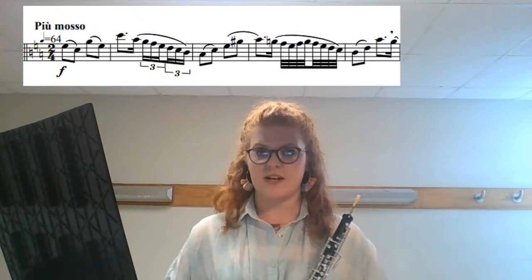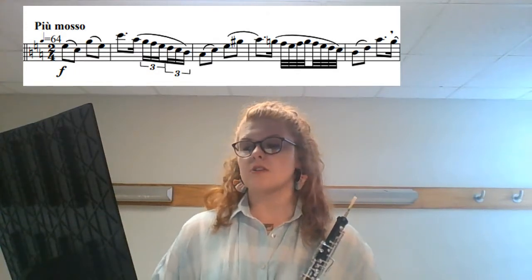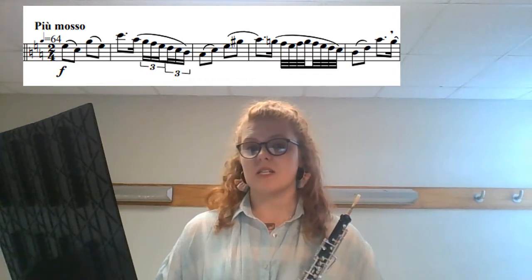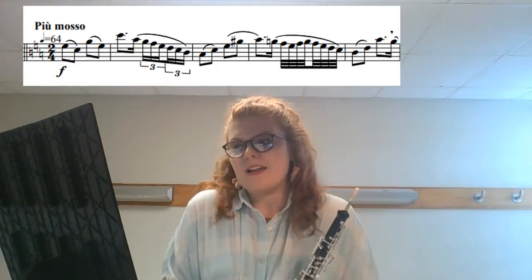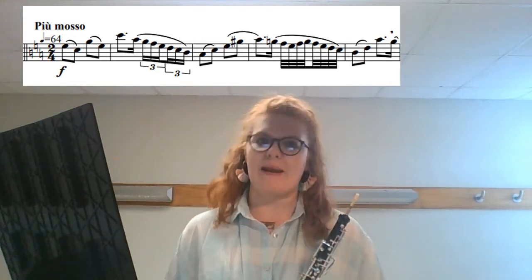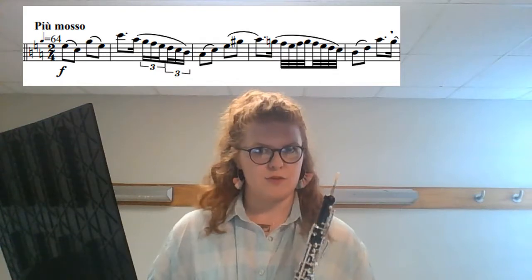The final thing we're going to look at is the piamoso section. This section changes time signature. It's in 2/4, and it is slightly faster than the beginning of the etude. So there's a lot of 32nd notes and 16th notes in this section, and it might give you cause for concern. But if you just count it in a fast 4/4 rather than a 2/4, it might help you out a lot. So you can even write it out in 4/4 if you would like.